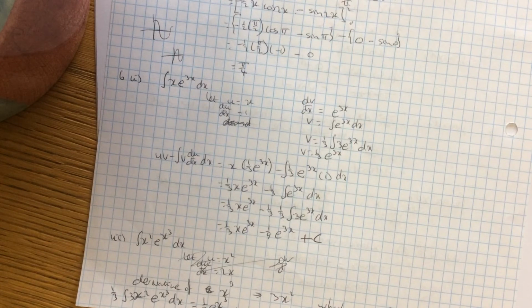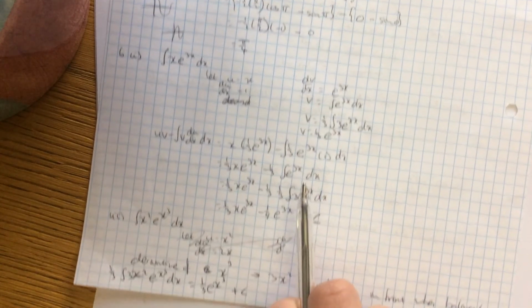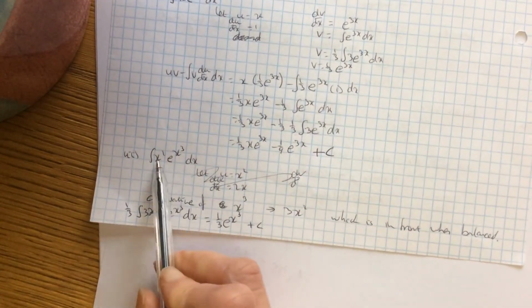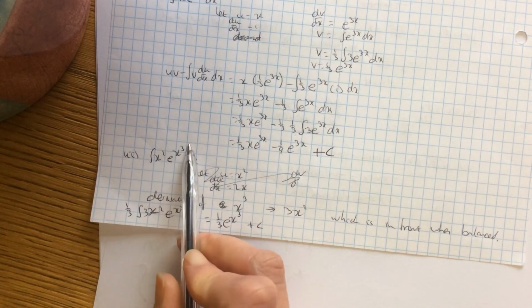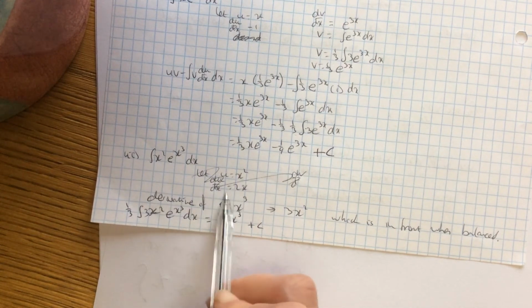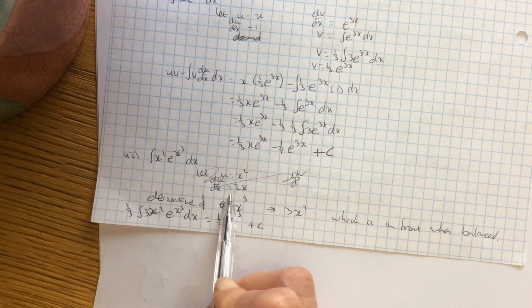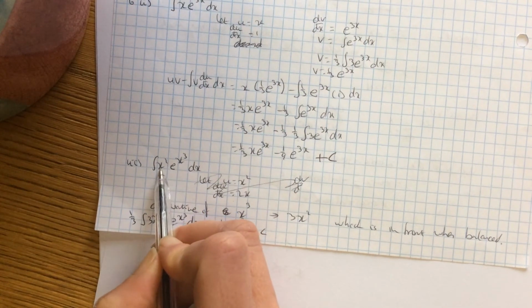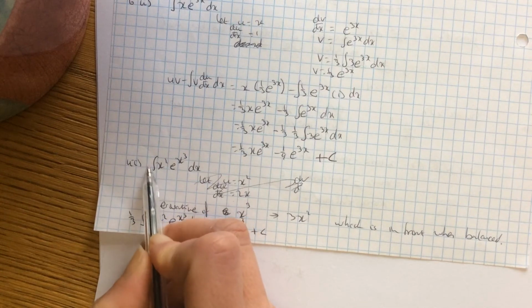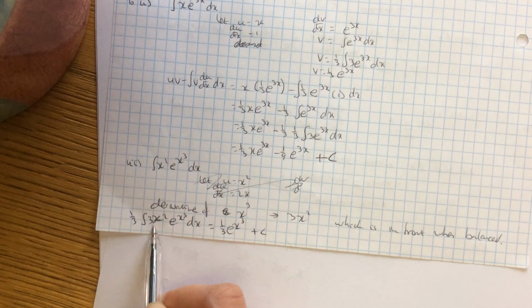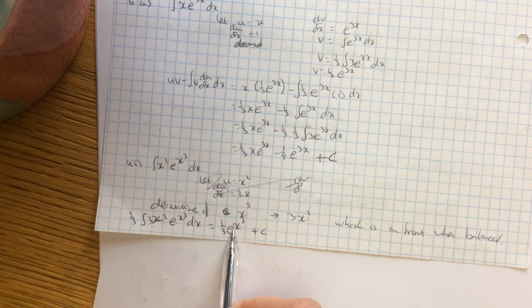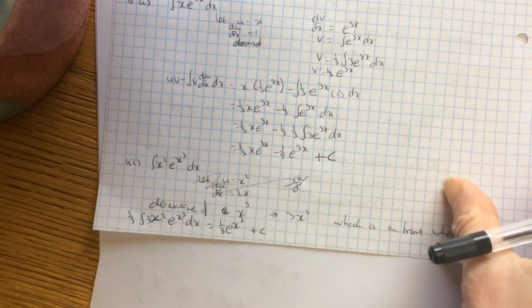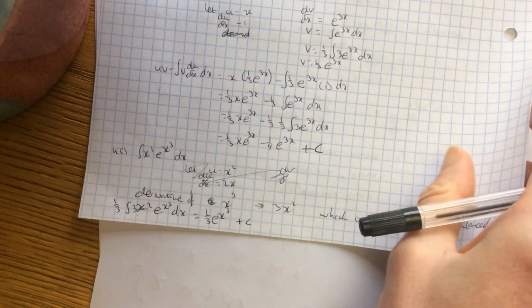Okay, number 2. Oh, it's a clever wee one. It looks like the product rule. You can see I started off doing it by the product rule. And then I noticed the derivative of this is 3x squared. I can just pop a 3 there and a third outside. And I've got the derivative in front. Just go straight back to the e function. Very easy to miss that, as you can see. I missed it when I did it for the first time.